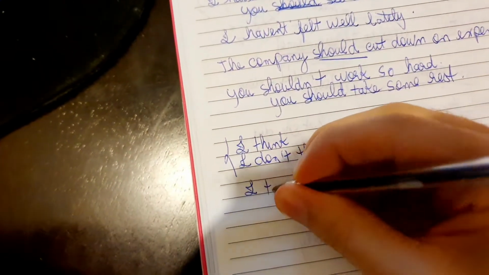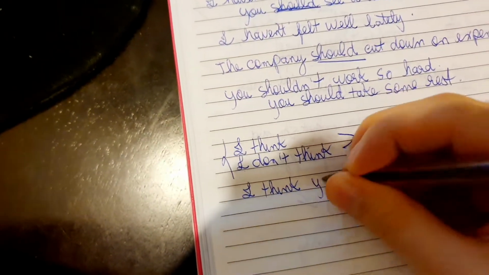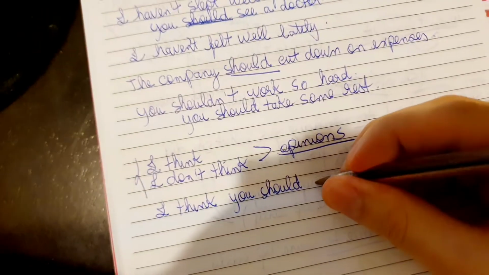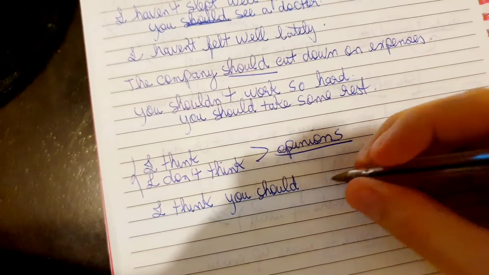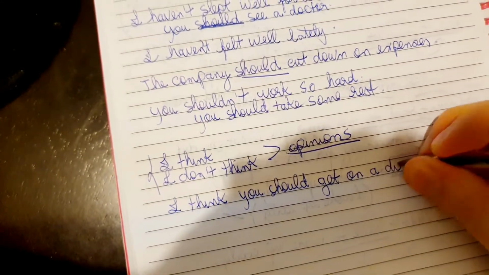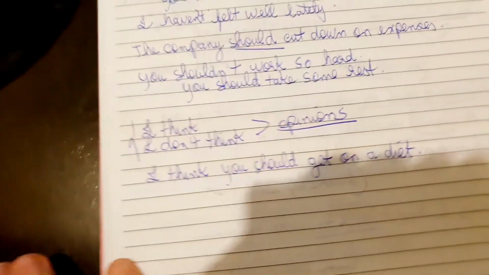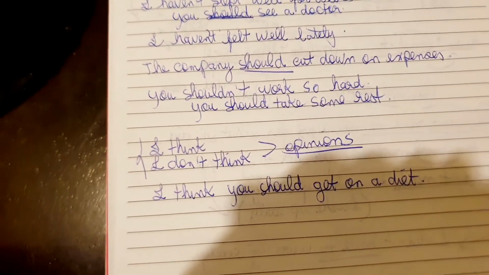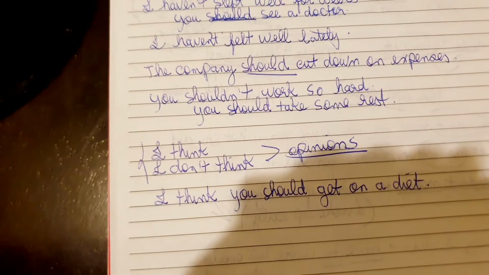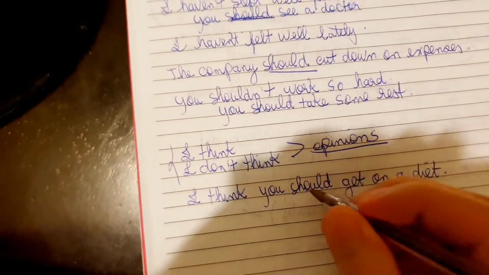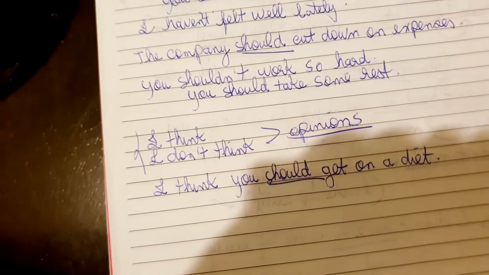I think you should get on a diet. I think you should get on a diet as soon as possible because you are eating too much, you are not exercising well enough, right? So I think you should get on a diet.